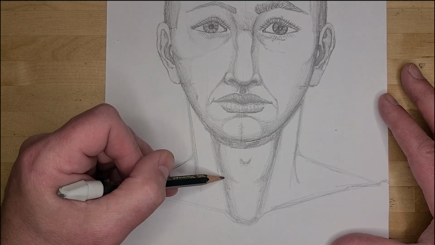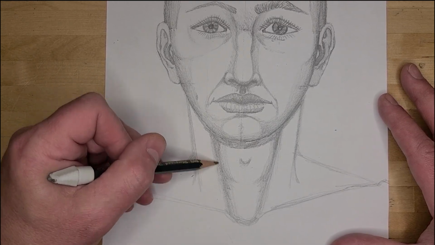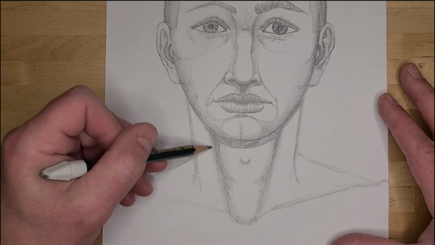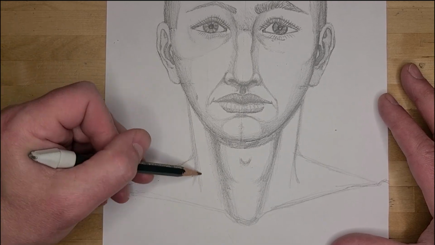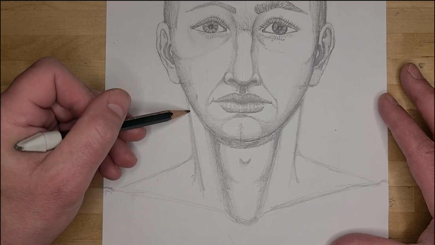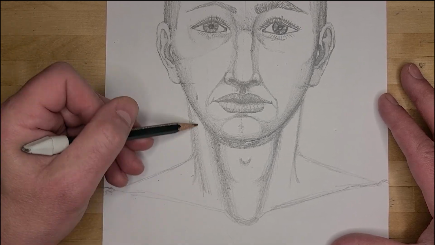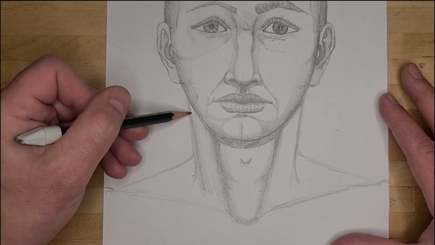Sometimes people that are going through gender transitions, if they're going male to female, will actually have that removed. And then we're going to basically just leave a highlight in the middle of these thick cords of muscle that form the side of the neck. So leaving a highlight in the middle there.